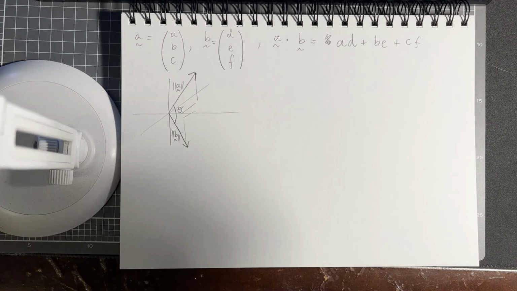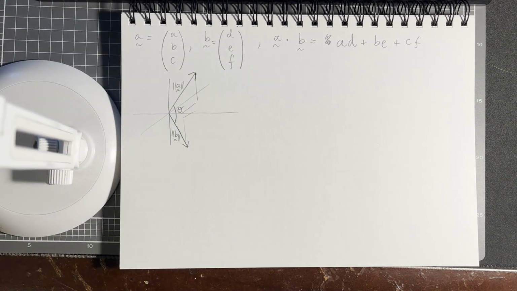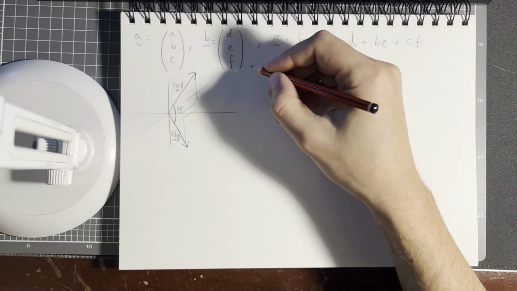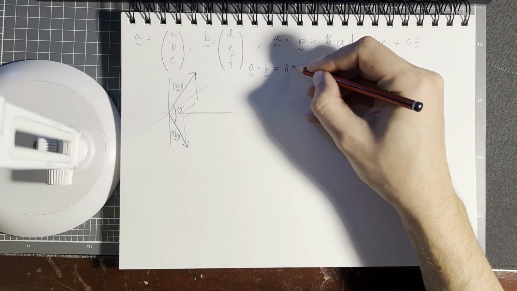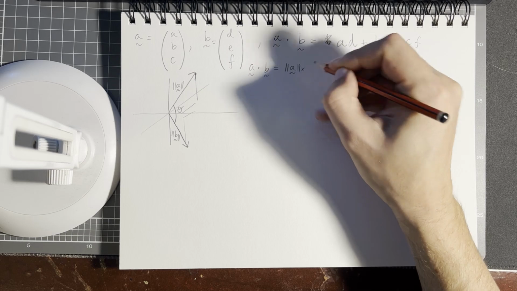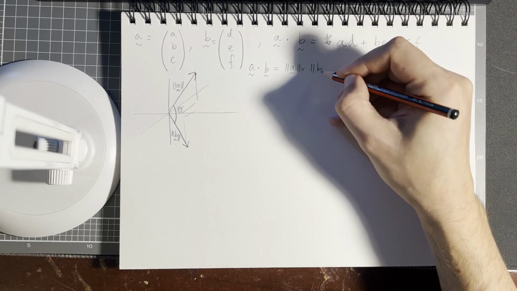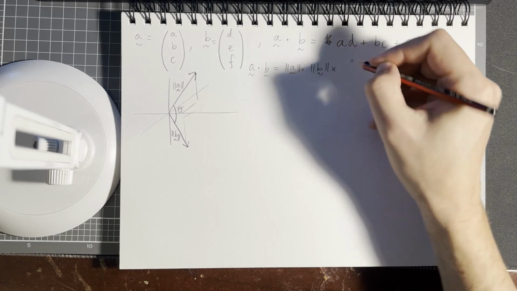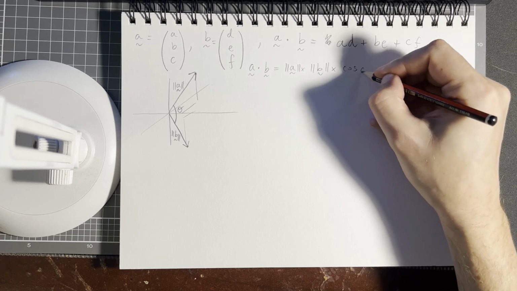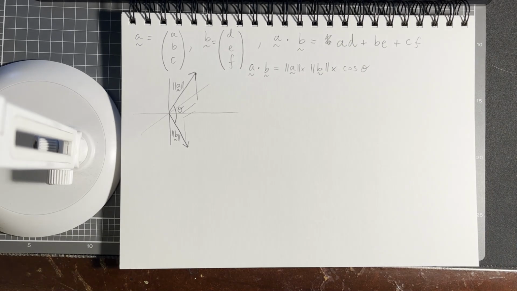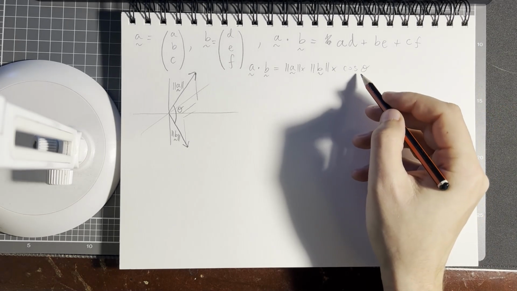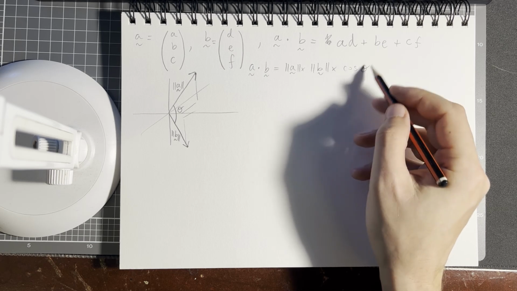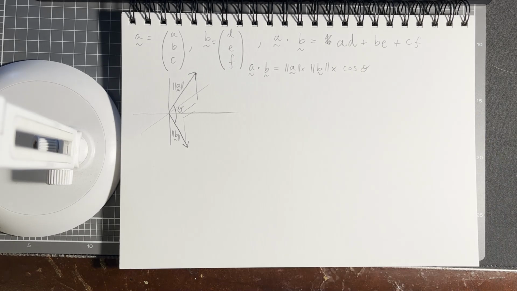Cool. So the geometric interpretation of the dot product of two vectors is that it's equal to the magnitude of the vector A times the magnitude of the vector B times the cosine of the angle between them. Now this is super, super cool. This shows up in so many things. For one thing, we don't even have the angle, right? We have the cosine of the angle, and that's even better.